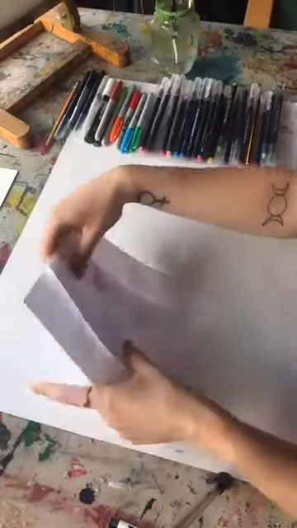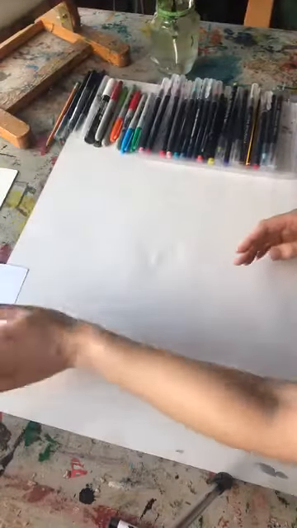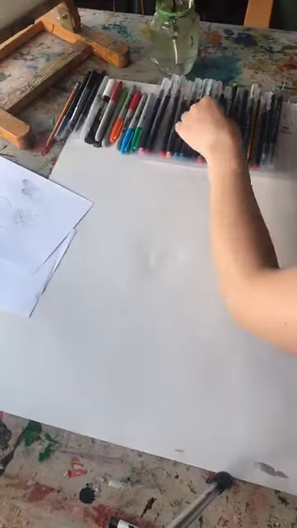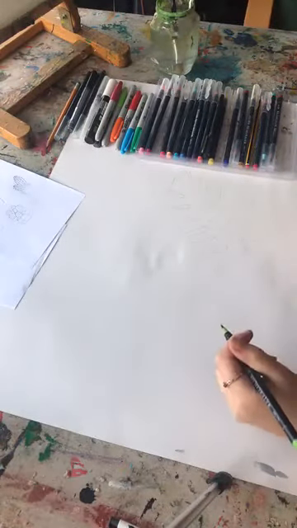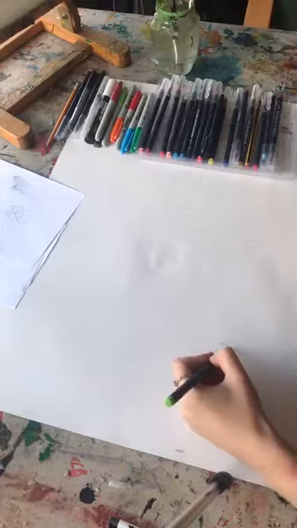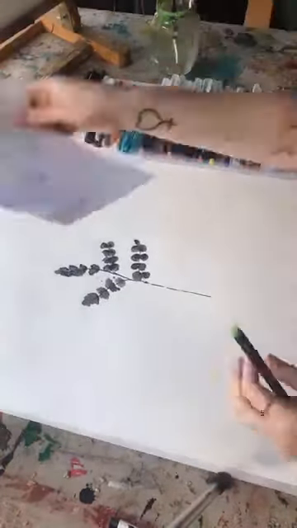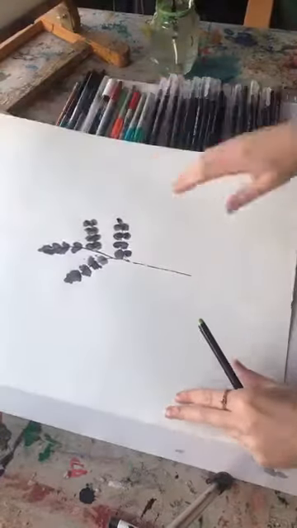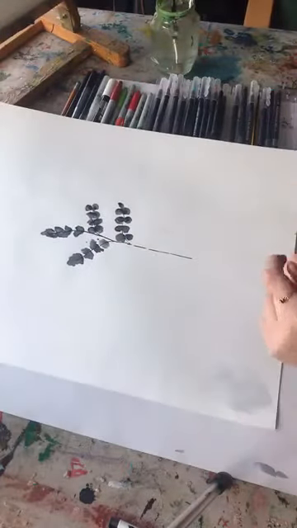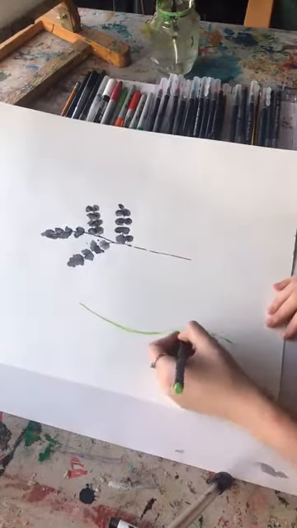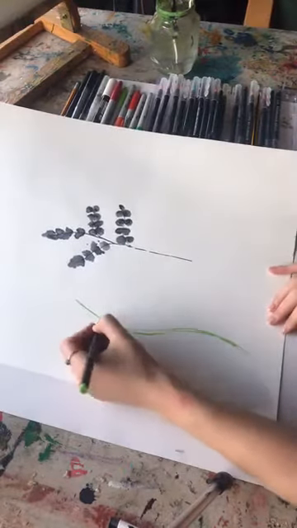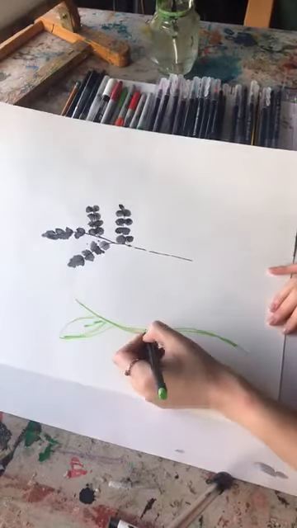So I'm going to move on to my more abstract ones that I've been doing. You can use watercolours for this. I've got watercolour pens again. So what I did for this was I basically just drew a wiggly line like that. And then you want to just start adding leaves in different colours.